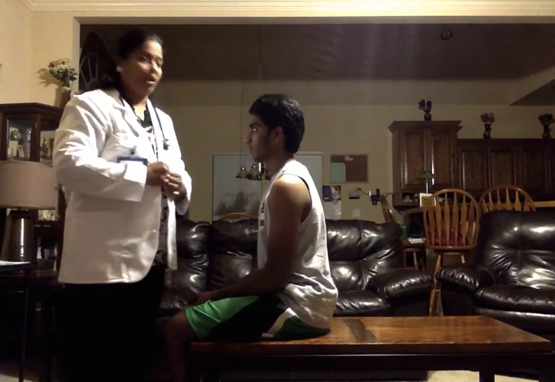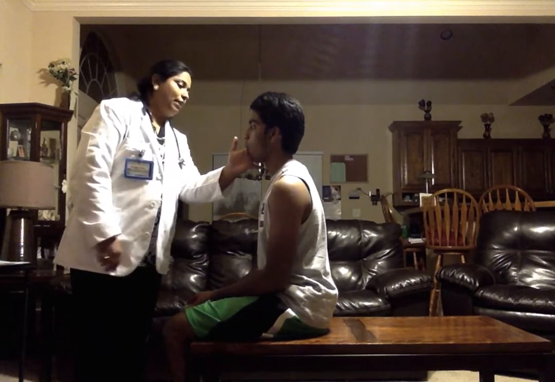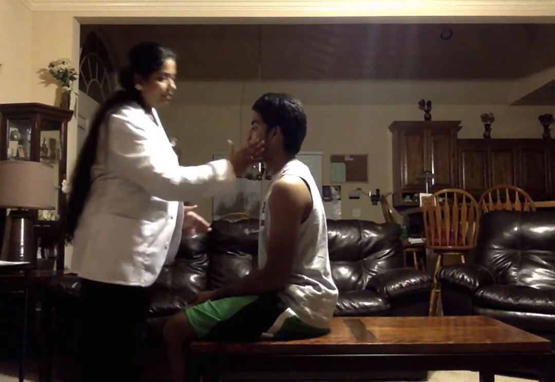Now, there's a cranial nerve 12, which is the hypoglossal. Can you stick your tongue out? Can you move the tongue side to side? Excellent. Can you push it against my hand? And the other side. Excellent. That cranial nerve is normal too.